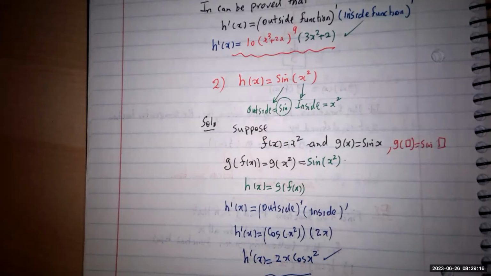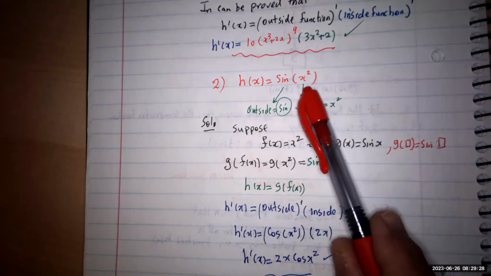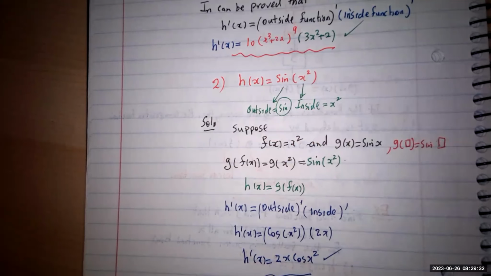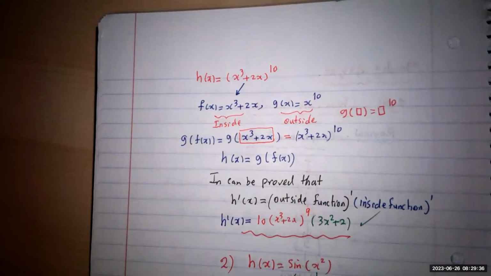In future it is e to the x squared, the exponential function, and then ln of x squared. These are all the possibilities that we're going to have. So if you see anything other than the x here, it's a chain rule. And if you see parentheses raised to something, it's a chain rule.